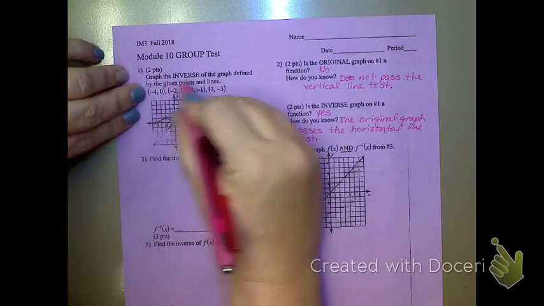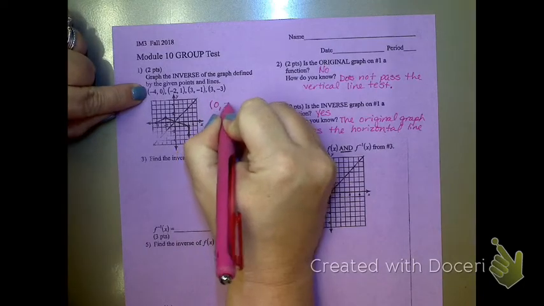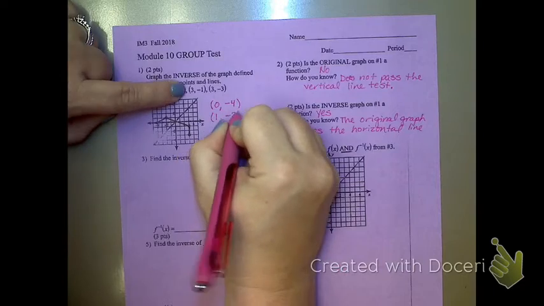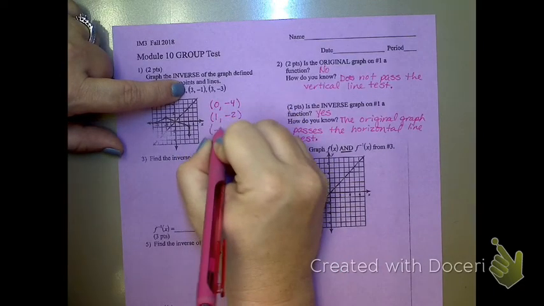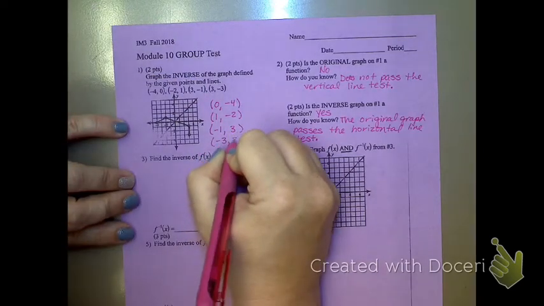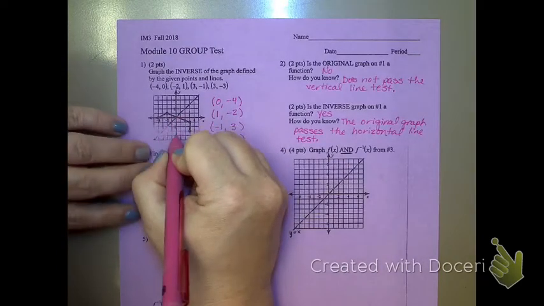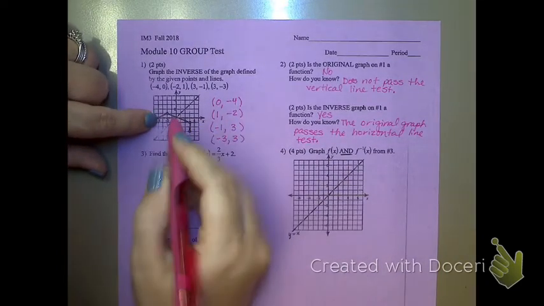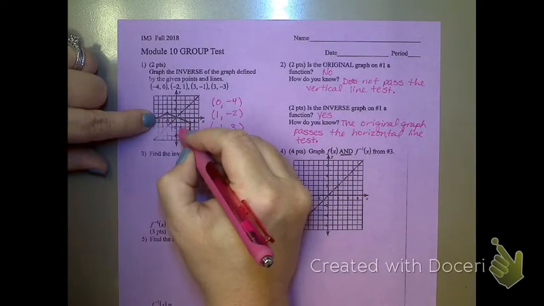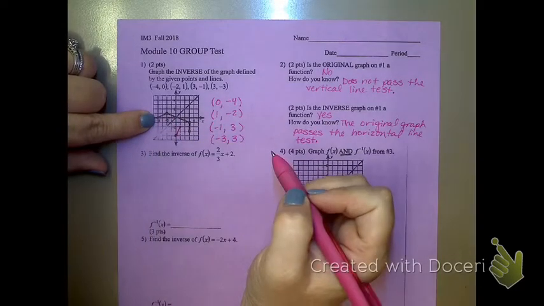How do I graph the inverse? Well, I take these and I just flip the points around. So negative 4, 0 is going to become 0, negative 4. Negative 2, 1 is going to become 1, negative 2. 3, negative 1 is going to become negative 1, 3. And 3, negative 3 is going to be negative 3, 3. Just flipping the x's and the y's. So let's see, 0, negative 4, that's the reflection of this point right there. 1, negative 2, so I can go ahead and connect that. That's the reflection of this part of that graph.